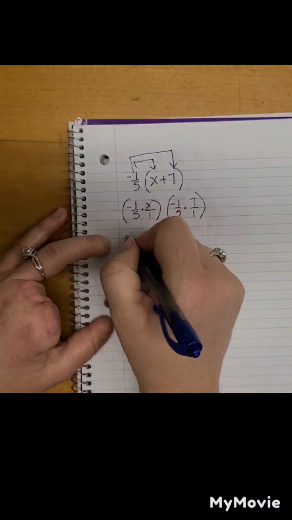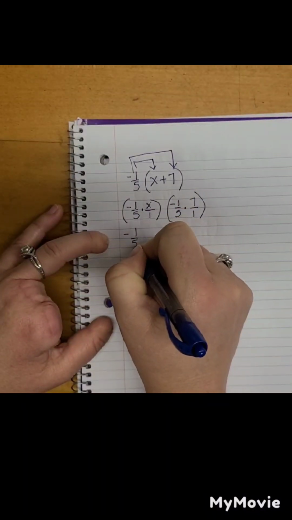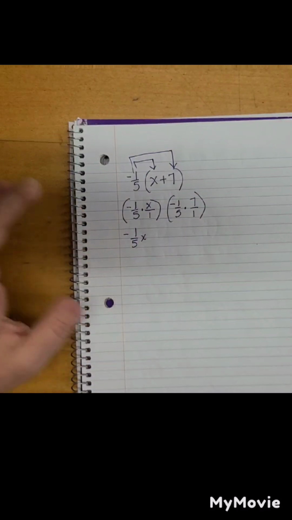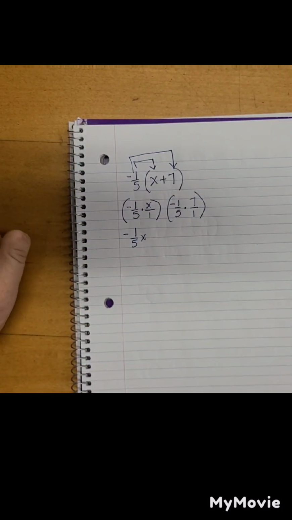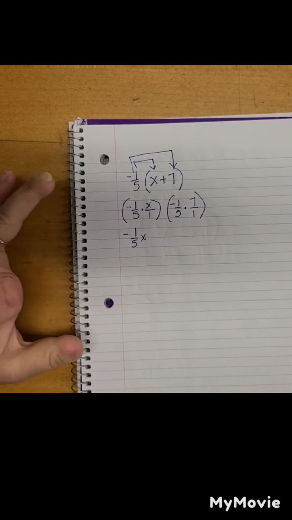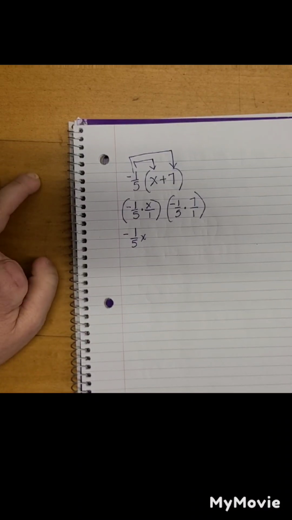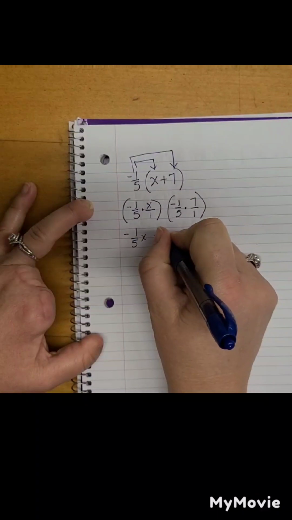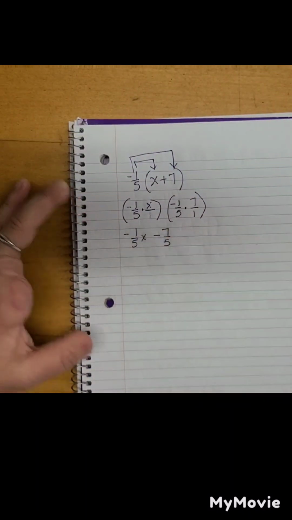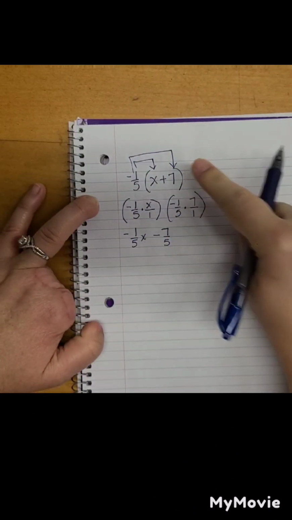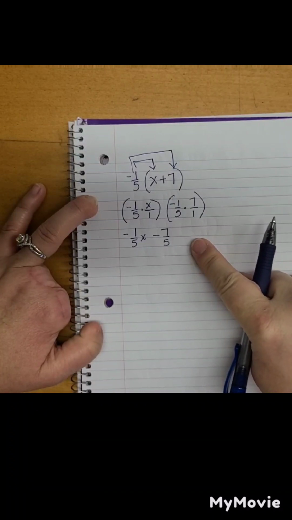Negative 1/5 x. No problem. And negative 1/5 times 7 is negative 7/5. Good. So this is equivalent to this.